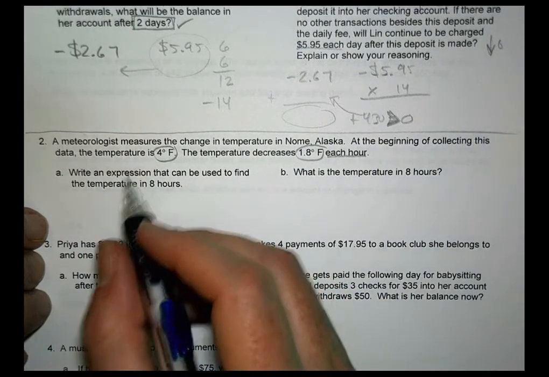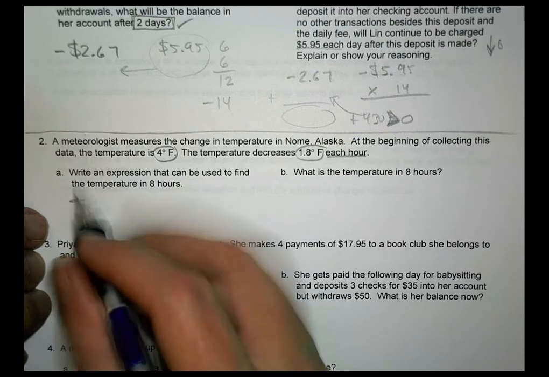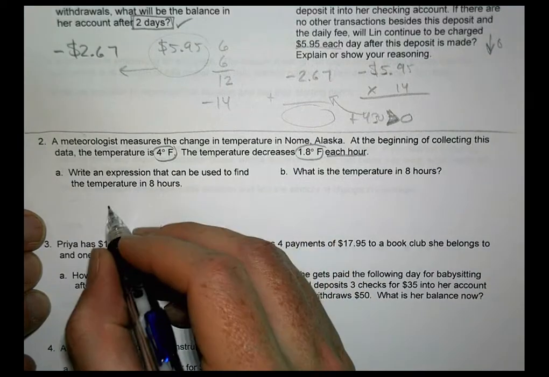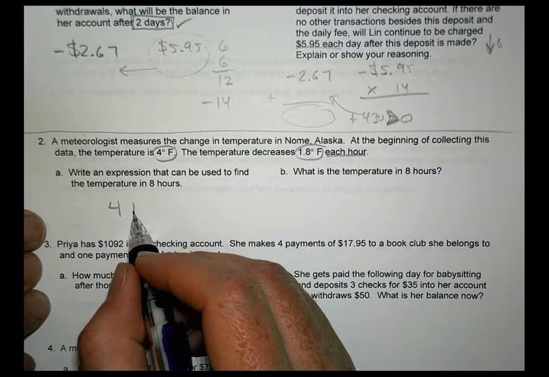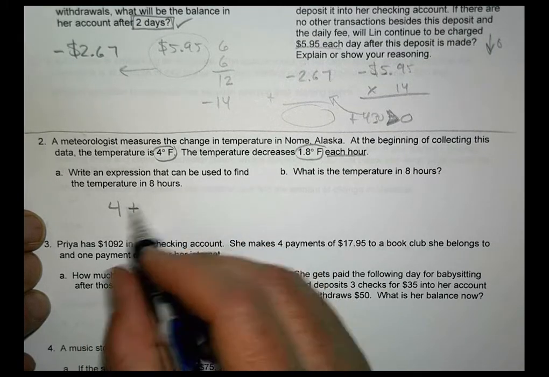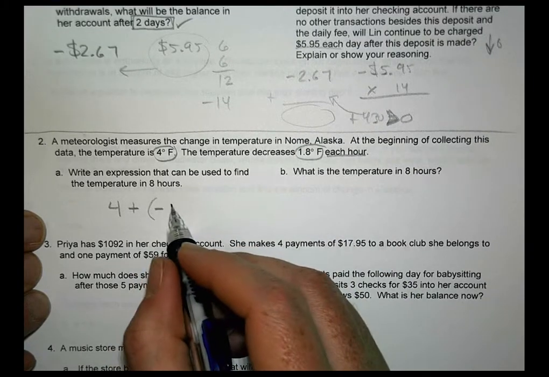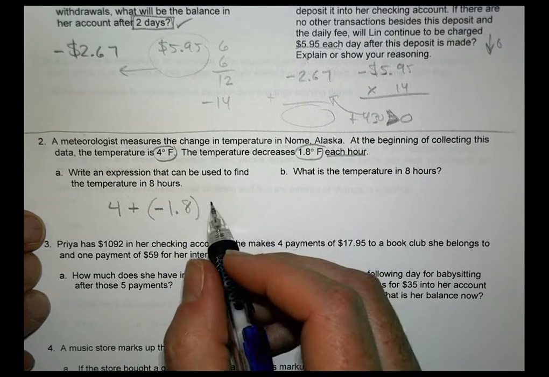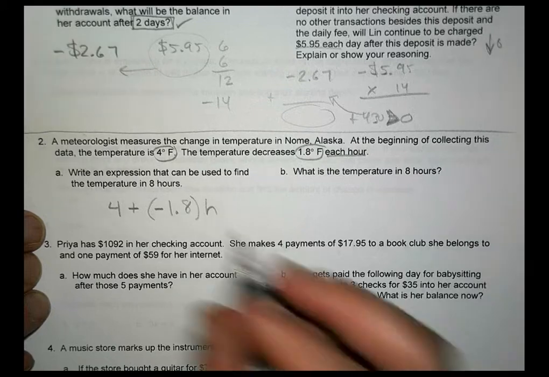Okay? So for the temperature, I don't write temperature. An expression's not going to have an equal sign, so I can just write it like this. We're going to start at 4. That's where we began. And it is going to have a change, but that change we're going to add is, in our case, a decrease. And we can write that as negative 1.8. That's our rate of decrease for each hour. And we can write H for hour right there.